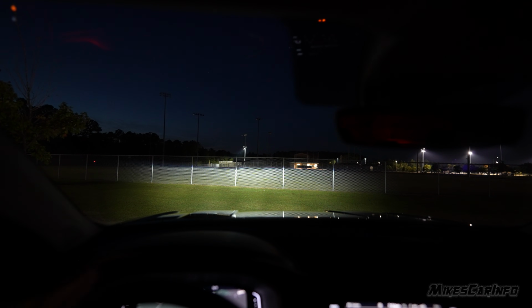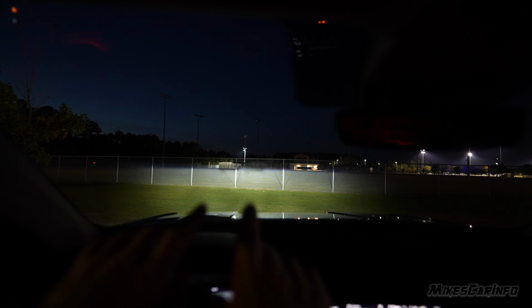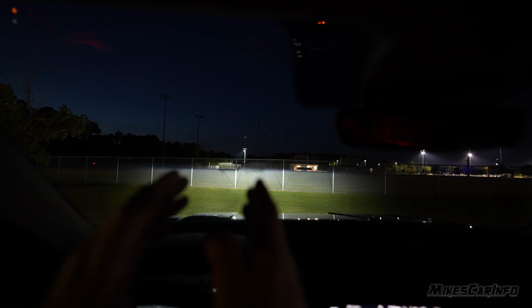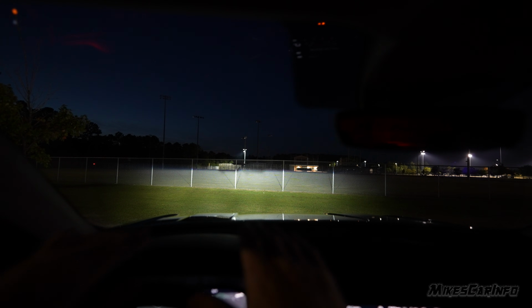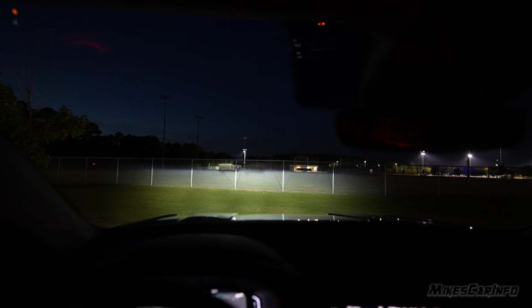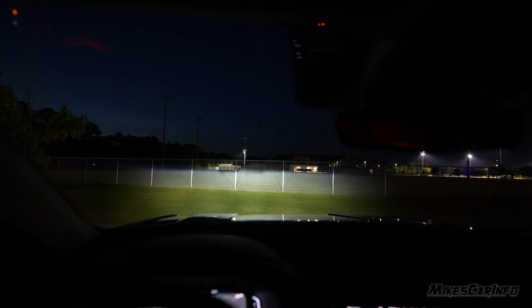Okay, so there's the headlight pattern on this fence. And it looks a little bit jagged here, but it's intended to have a dip or a shadow on the oncoming lane. We'll see how that lines up while we're driving. And it looks like the cutoff is a little high, but there's the high beams, low beams.